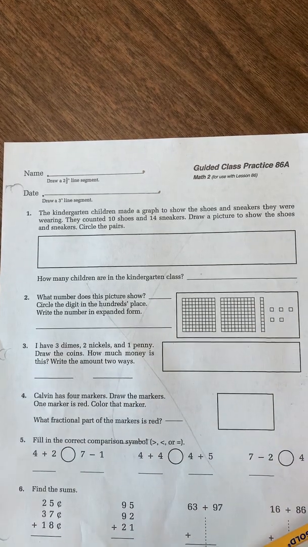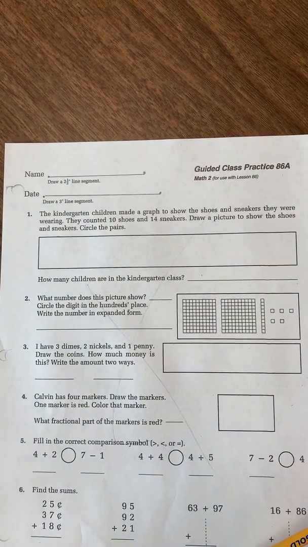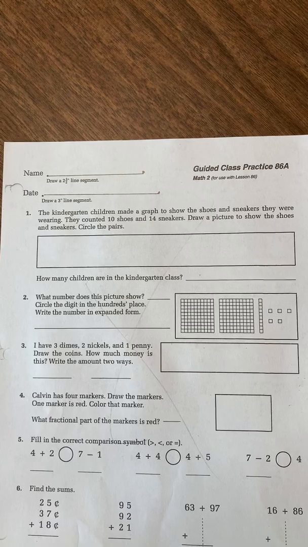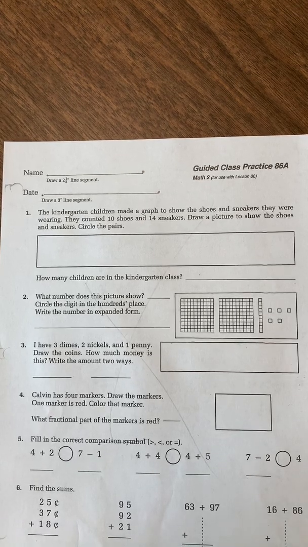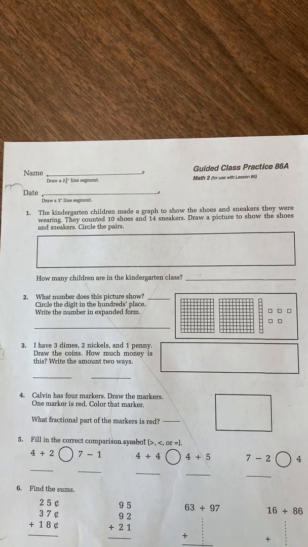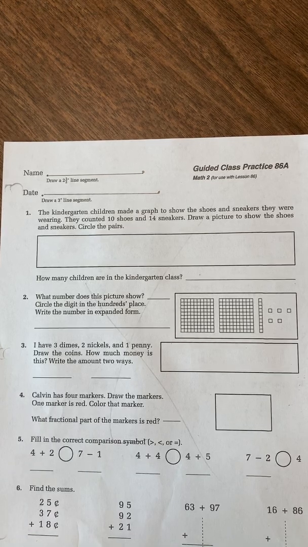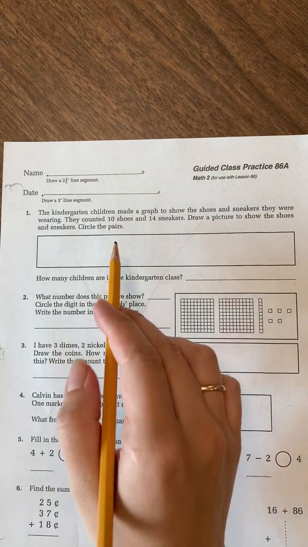Number 1. The kindergarten children made a graph to show the shoes and sneakers they are wearing. They counted 10 pairs of shoes and 14 sneakers. Draw a picture to show the shoes and the sneakers. So there are 10 shoes.